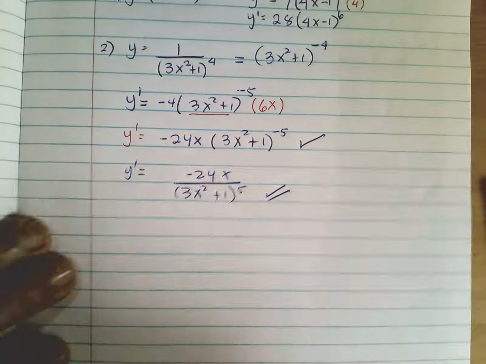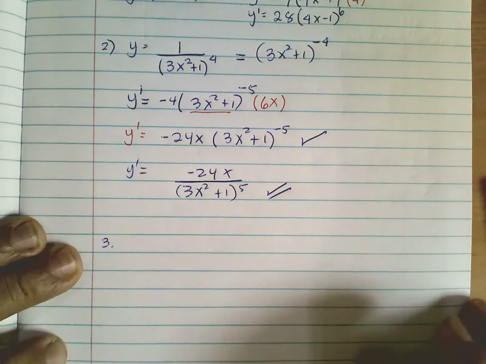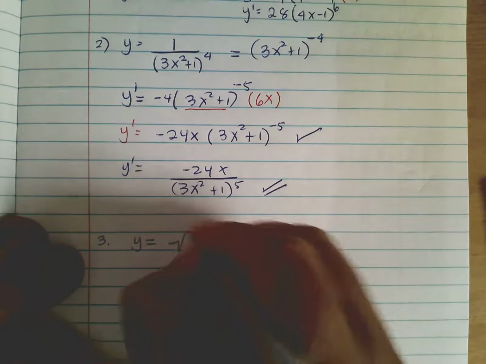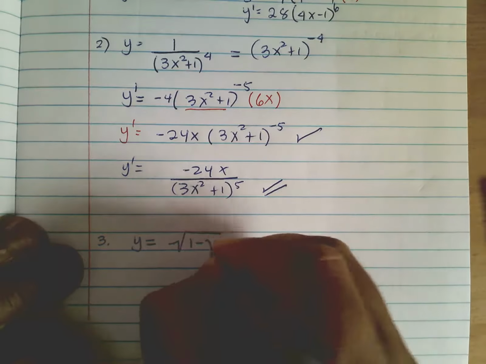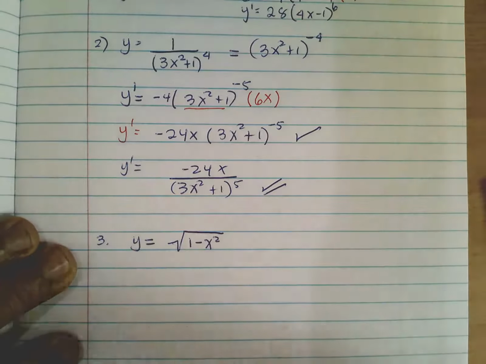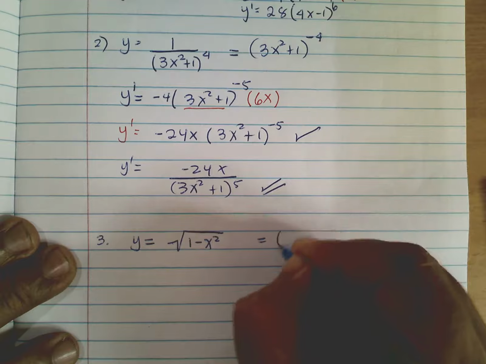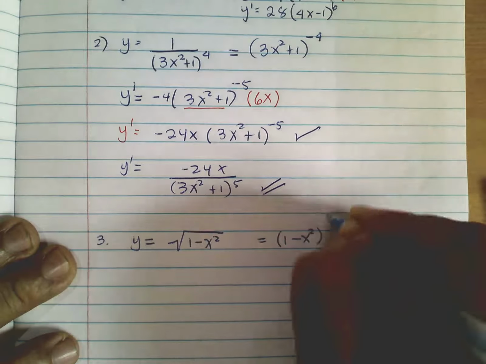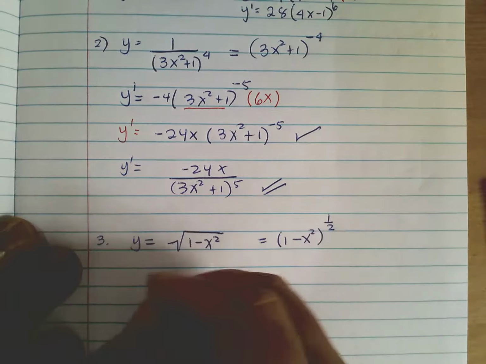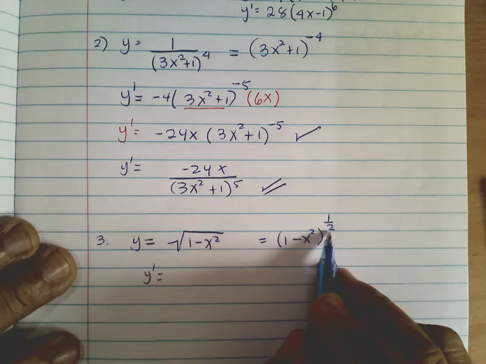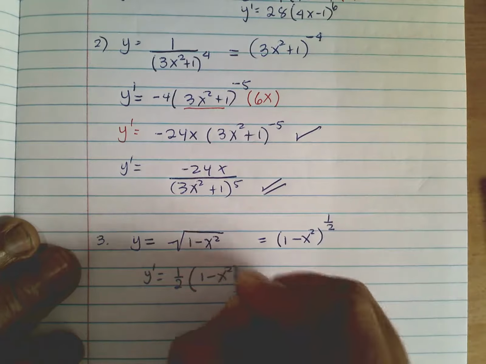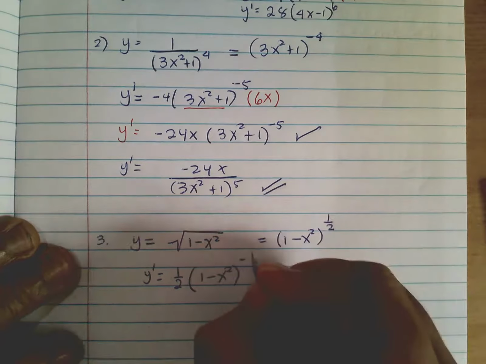Let's try to have an example number 3. In example number 3, suppose that you have your y is equal to the square root of 1 minus x squared, like that. Again, square root means raised to the half. So this one is actually the same as 1 minus x squared raised to positive half. Here your n becomes now 1/2. So therefore your y prime is your 1/2. You put it in front. You copy this one, 1 minus x squared. 1/2 minus 1 is negative half.